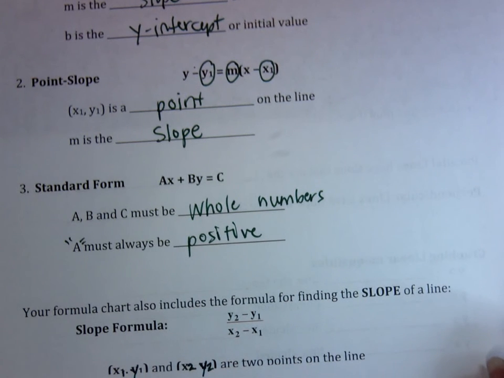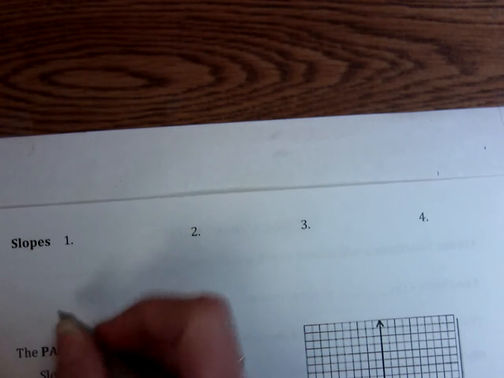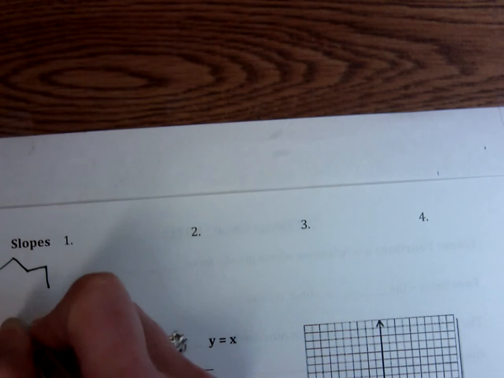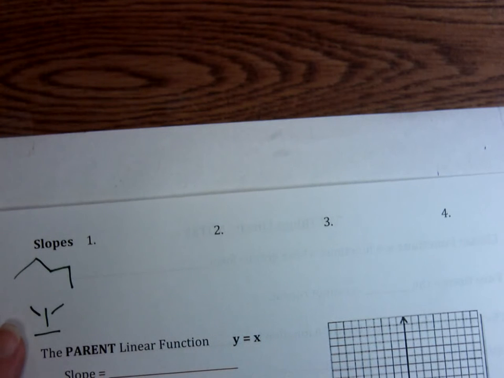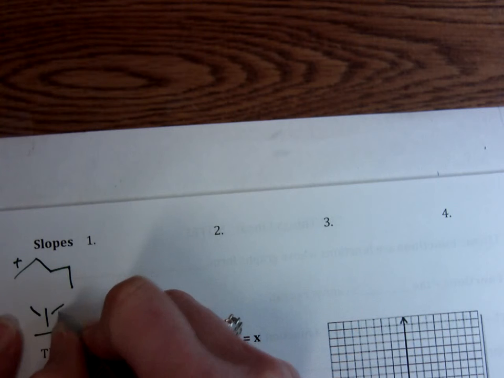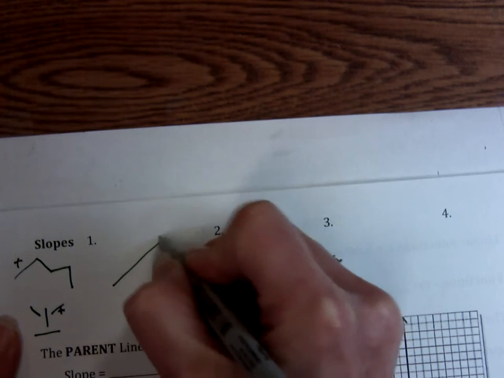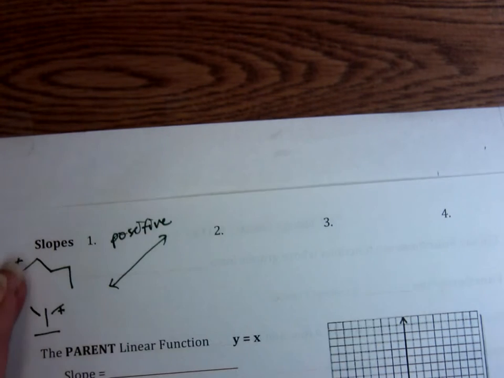Let's continue with the backside. Remember that you can find the slopes of a line simply by looking at the algebra slopes or the slope dude. We talked about both of those. Remember that up and to the right is positive. Pump it up positive. So this line here is positive, and so let's draw a positive slope. It goes up and to the right.